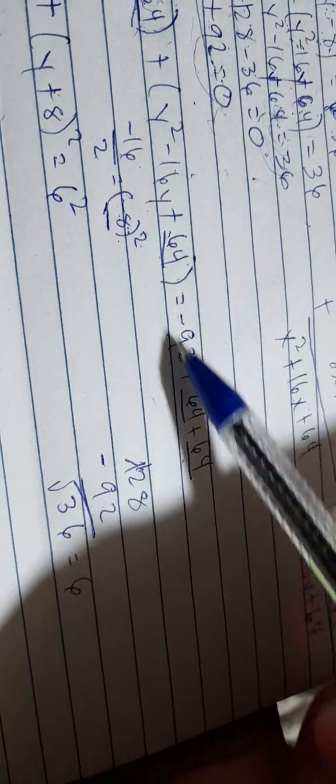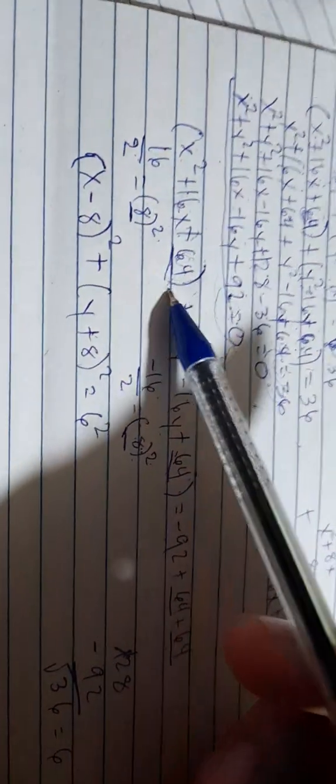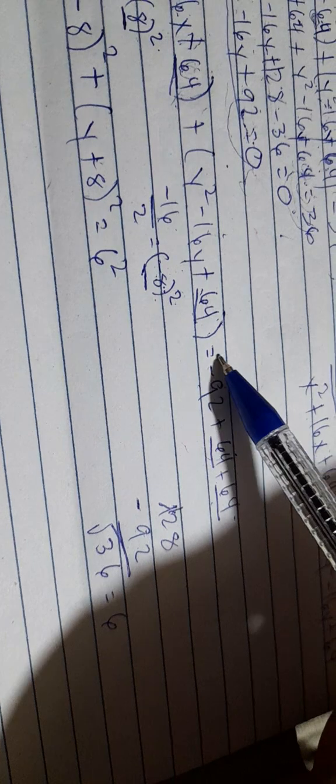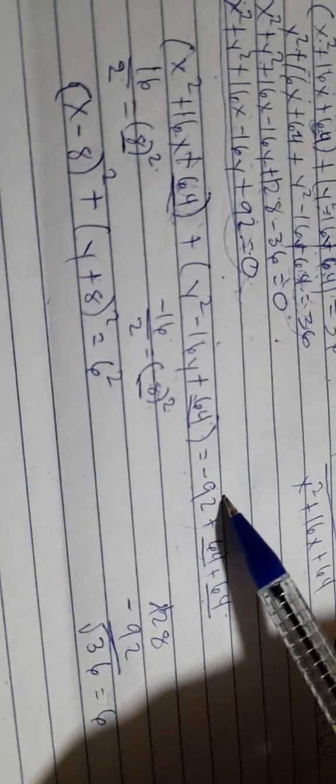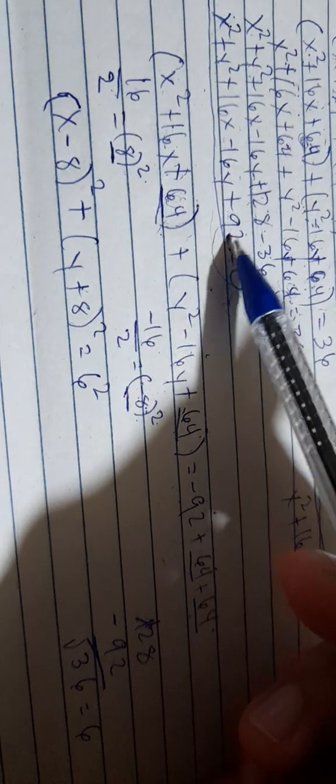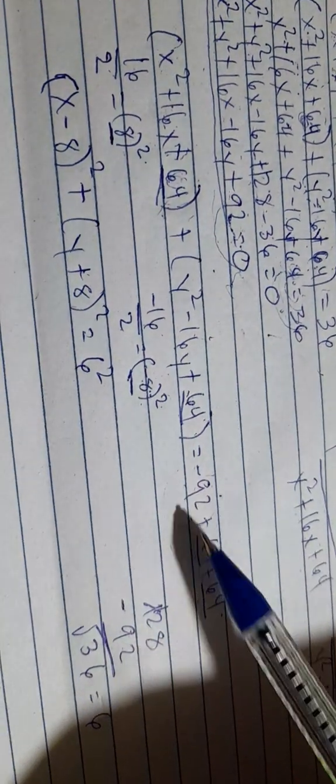Then after you're done answering, you put the answers here. Same pattern. Make sure you watch the sign too. This is negative. For example, if this is minus 16y minus 92, this will turn into positive 92. So you need to add all this together.